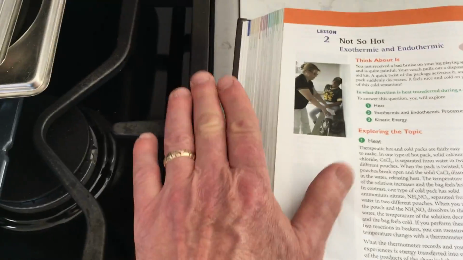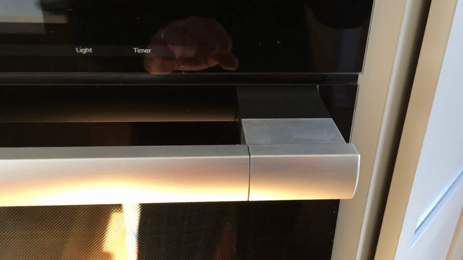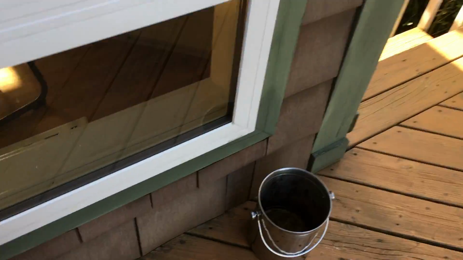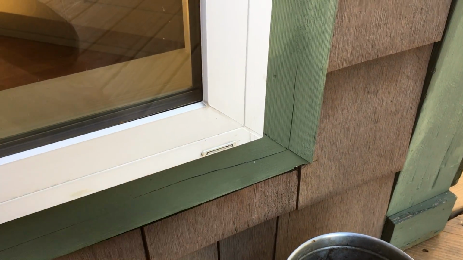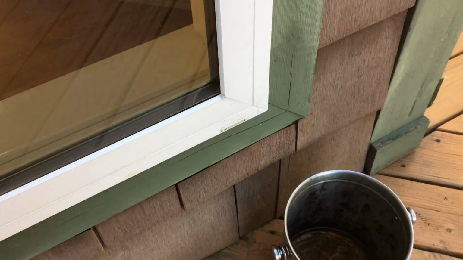Or you could touch the metal and your book, something made of wood. Maybe something like this microwave door handle and the plastic on the microwave. Touch them both at the same time. Or maybe you have to go someplace cool, like outside this morning. It's very cool, and I could touch this metal can, and I could touch the plastic on the window, or maybe the wood siding and the metal can at the same time.